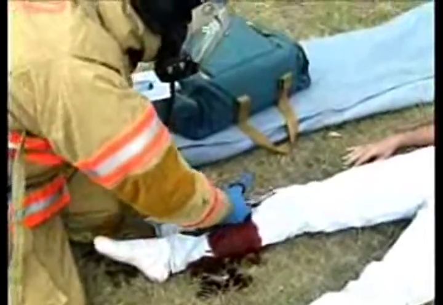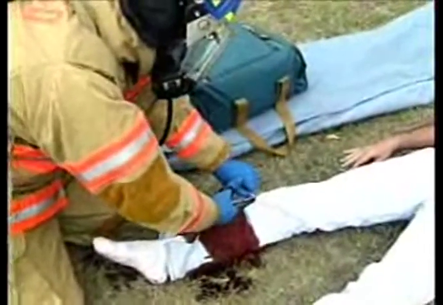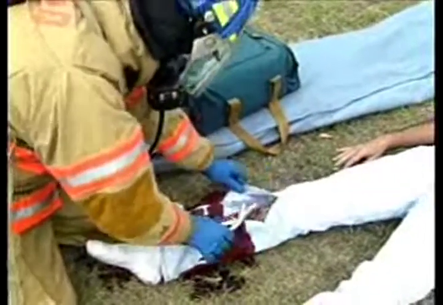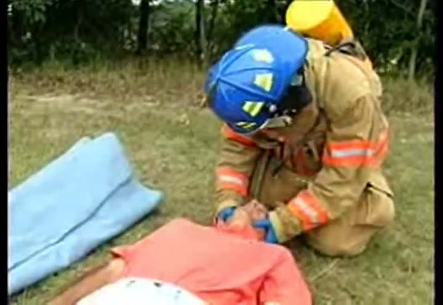Unconscious or altered mental status. Respiratory arrest or distress. Severe hemorrhage that cannot be controlled on scene, or poor perfusion or associated signs and symptoms of shock.